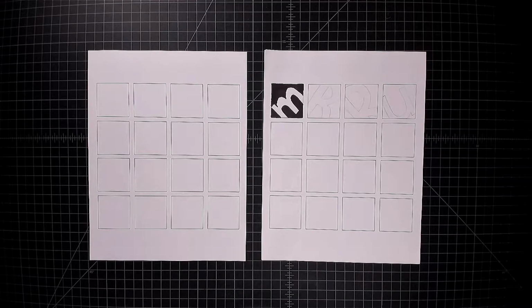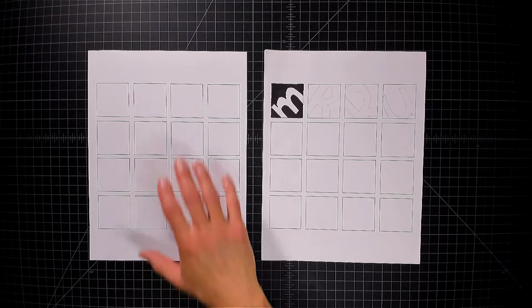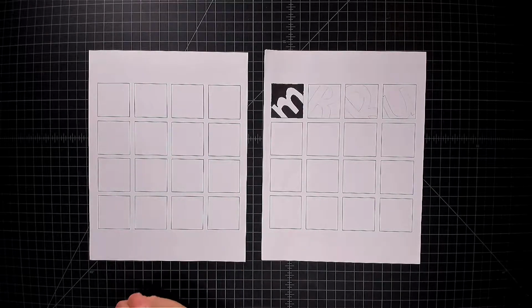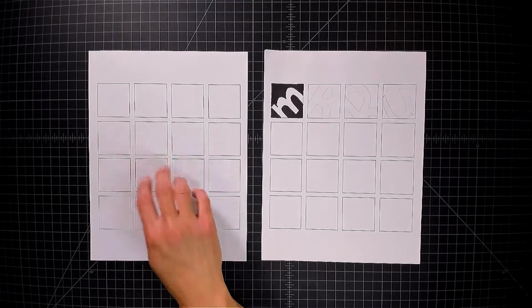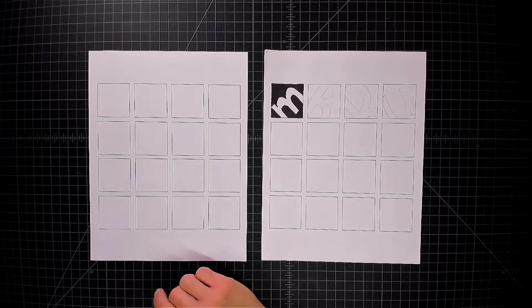So for this project, you're going to learn about positive space and negative space. What you're going to do is grab one of these printouts and take it over to the tracer. You're going to copy all 16 squares here. So 4, 8, 12, and 16.